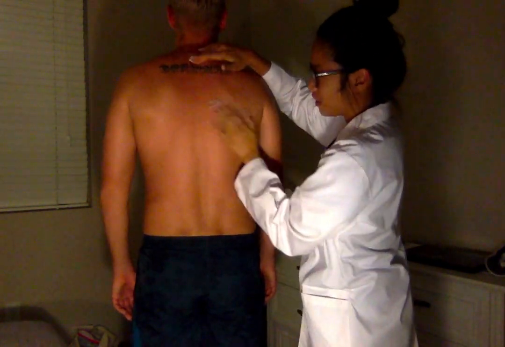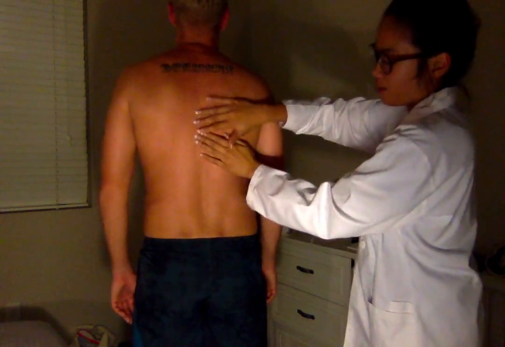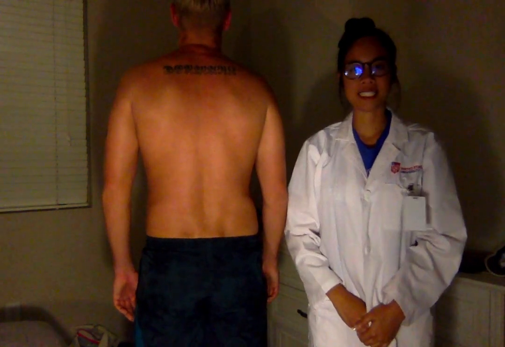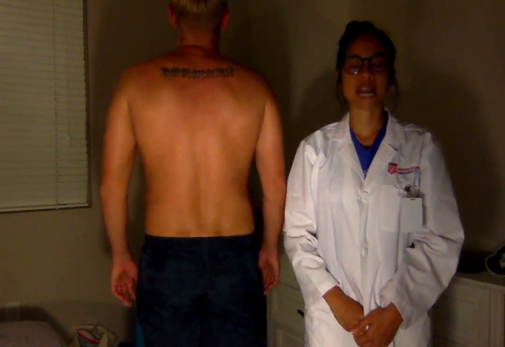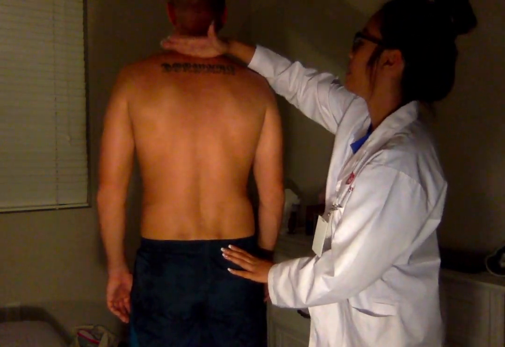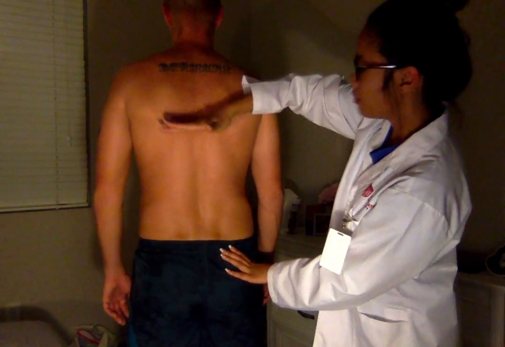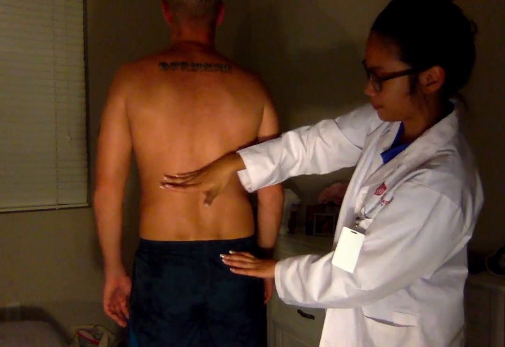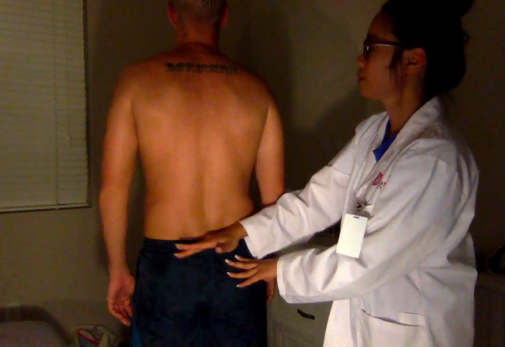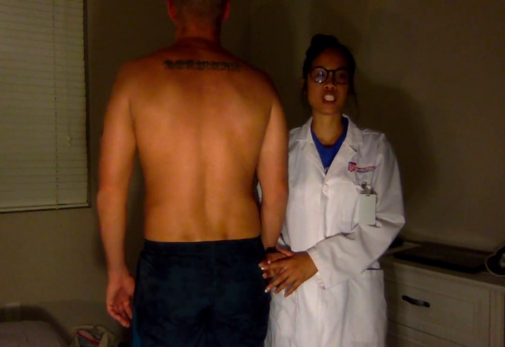So making sure you palpate down. Any pain or tenderness? No. Okay. Palpating down the spine. After that, I'm also going to be percussing the spine using the ulnar aspect of the fist. Okay, and percussing the spine, going down the spine. Okay, after the percussion of the spine, we're going to go ahead and do range of motion.